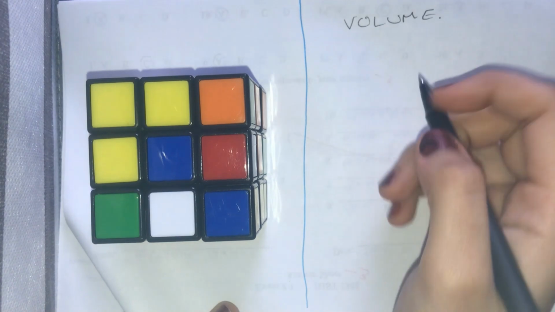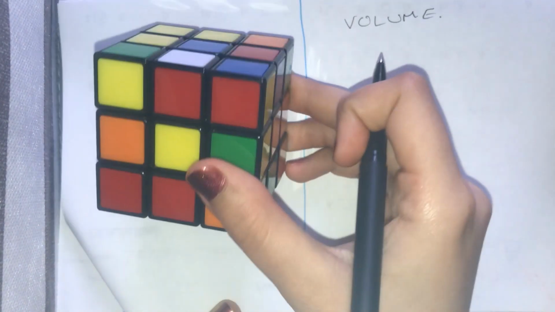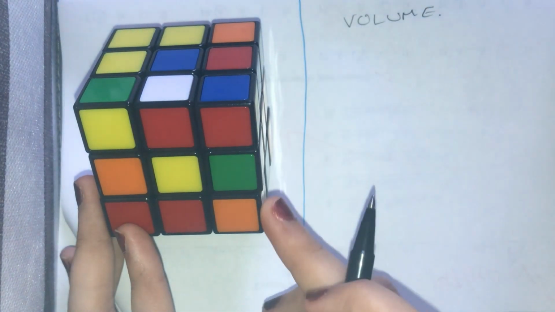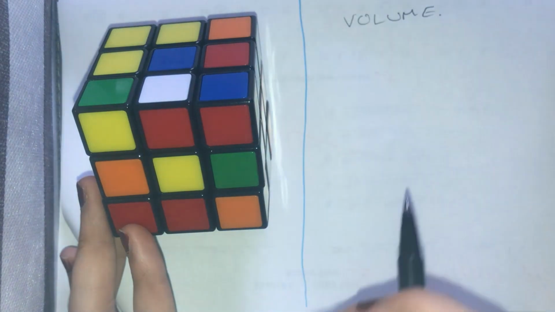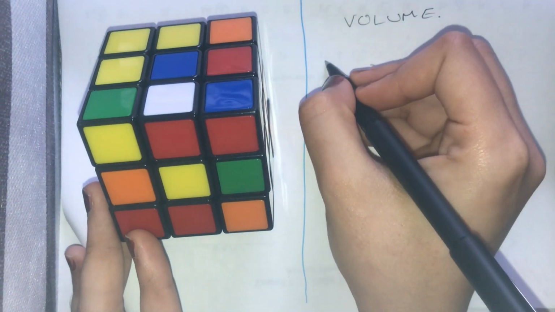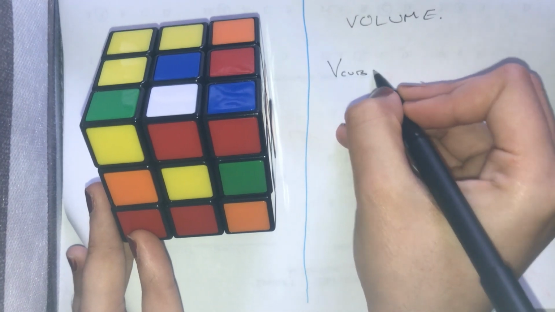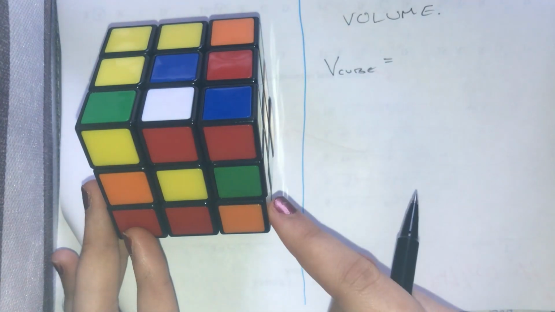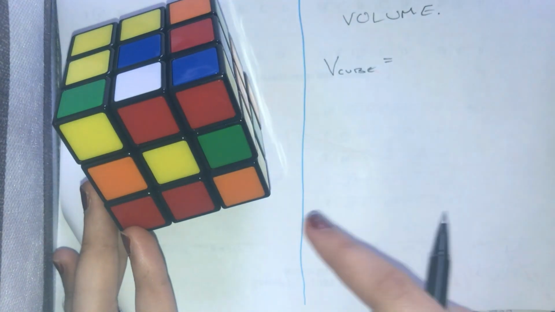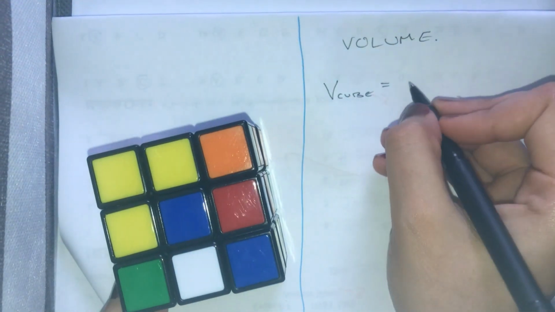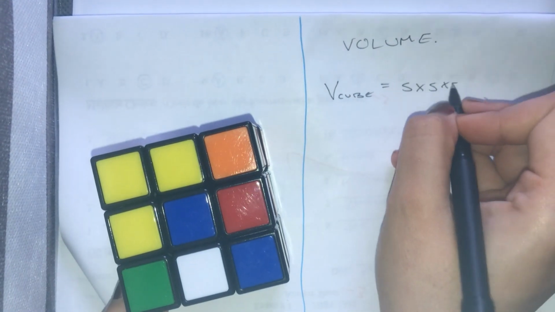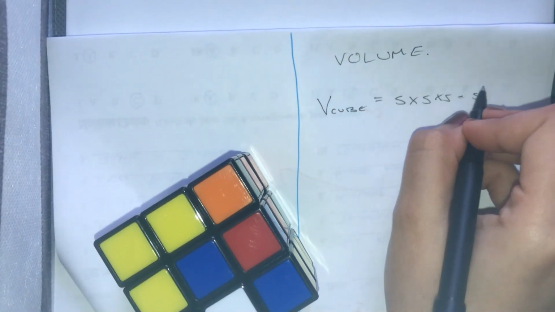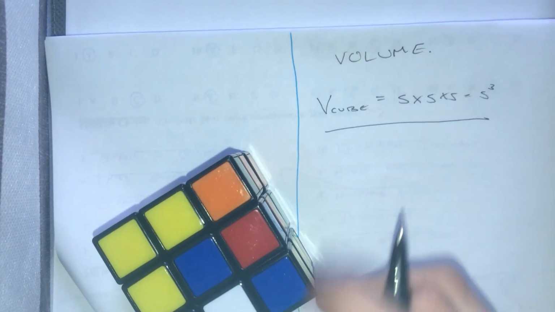Volume of a cube. Okay, so since we can see this shape right here, it has one side, and then it has another side here and another side here. So there are three sides. So the volume of a cube is found by multiplying side times side times side. But remember, for cubes, all sides are equal, just like squares. So it's side times side times side, which is the same as side cubed. So that's the volume of a cube.